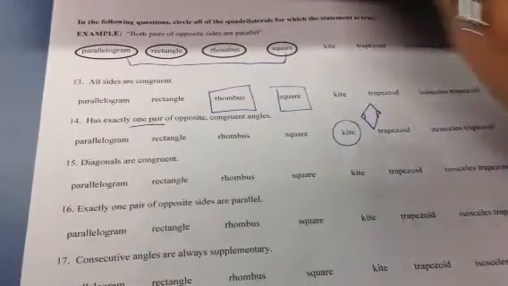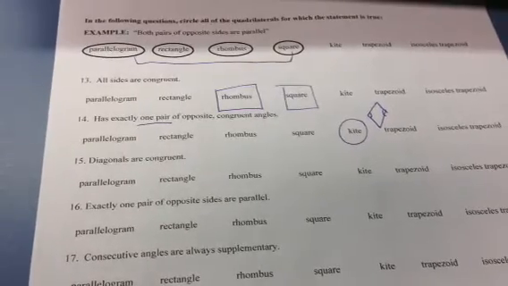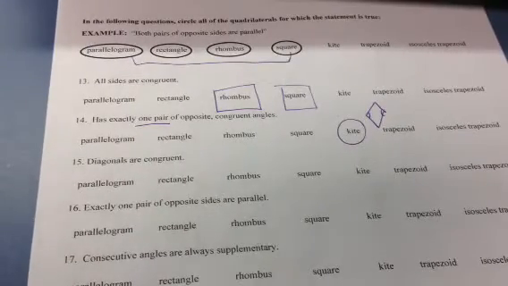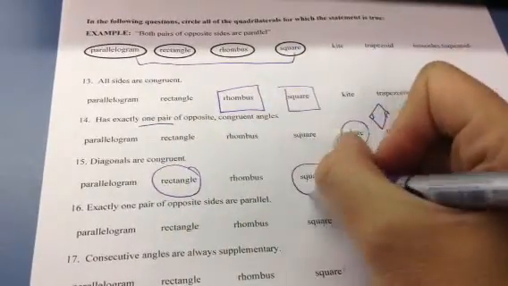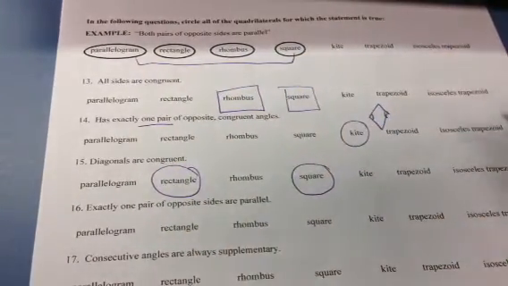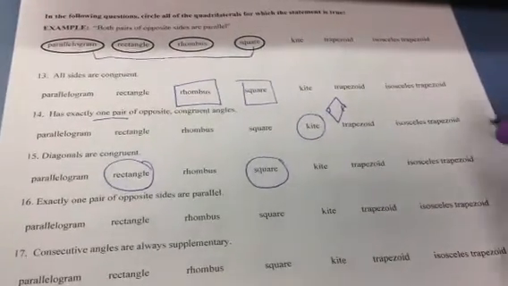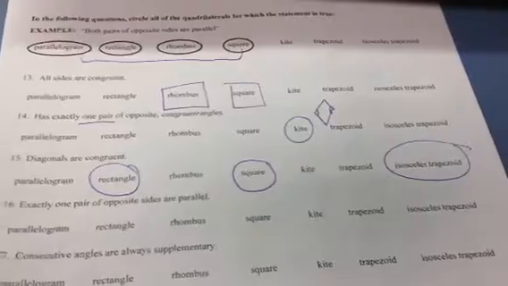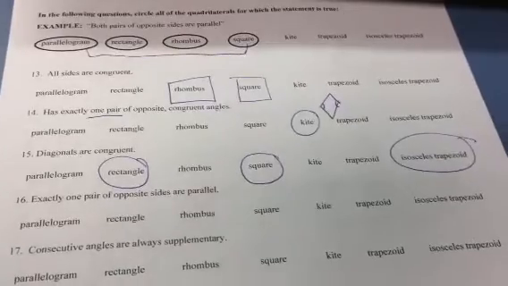All right. Number 15, diagonals are congruent. There are three shapes where that happens. There's the rectangle, and then remember, a square is a type of rectangle. So anytime we circle rectangle, it'll be true of the square. And then that also happens in our isosceles trapezoid. So rectangle, square, and isosceles trapezoid for number 15.